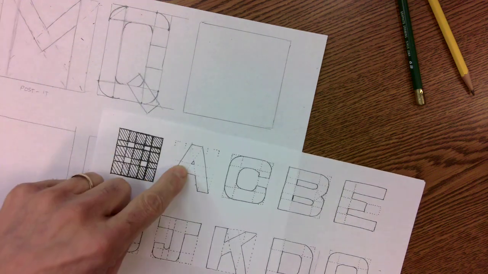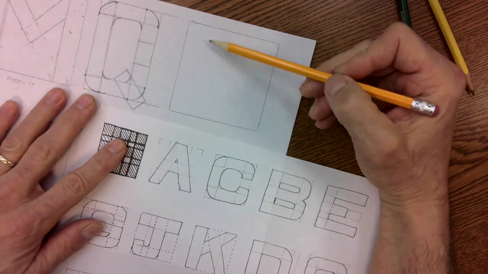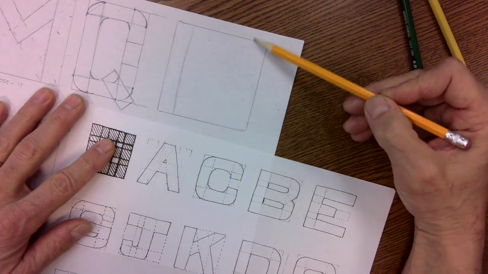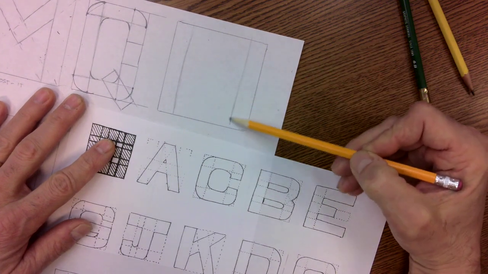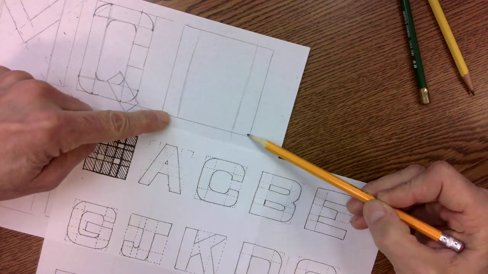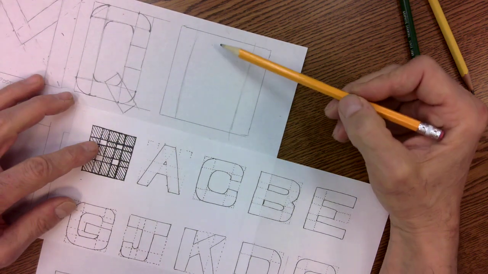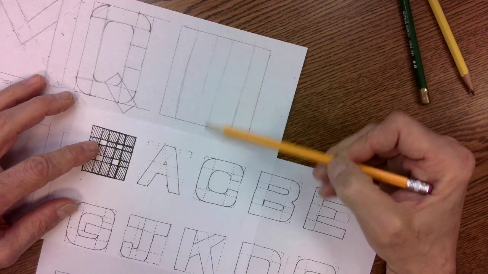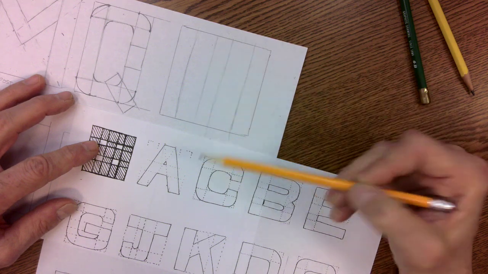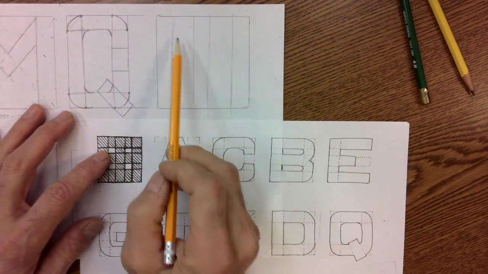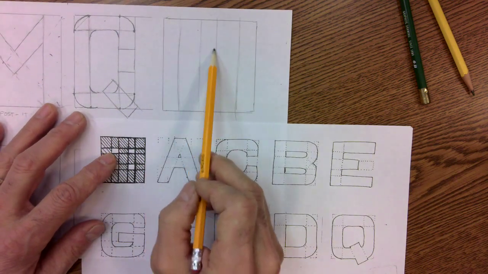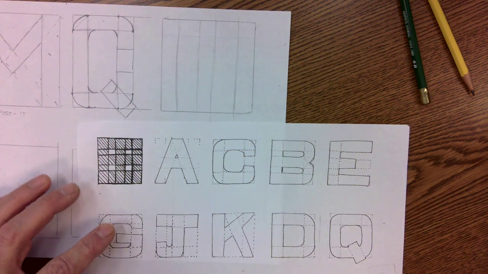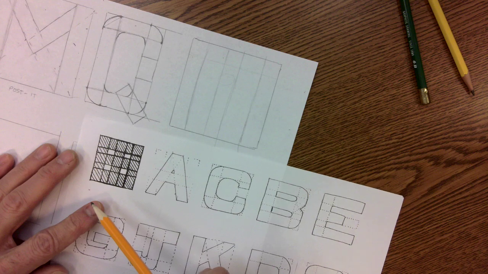Let's make an A. Okay, so we still need this outside bar because we have to see where the bottom of the A goes. But now, if we were going to make, let's say, a letter T, we would need that center. Yes, right? And if we made a T, all you have to do is make the center bar and the top bar. Okay, but we're making an A.